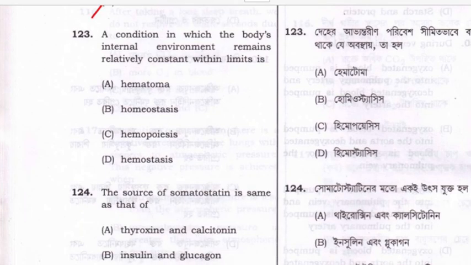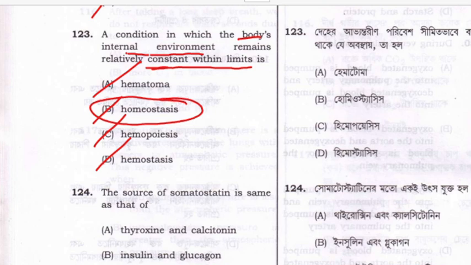A condition in which the body's internal environment remains relatively constant within a limit is: hematoma, homeostasis, hemopoiesis, or homeostasis. So the correct answer is homeostasis.